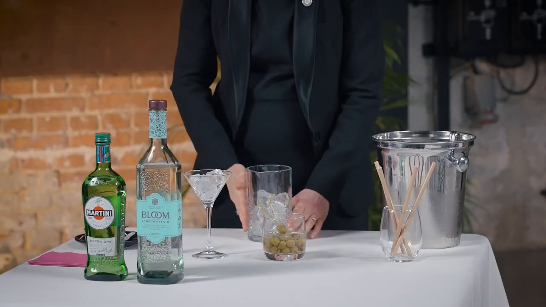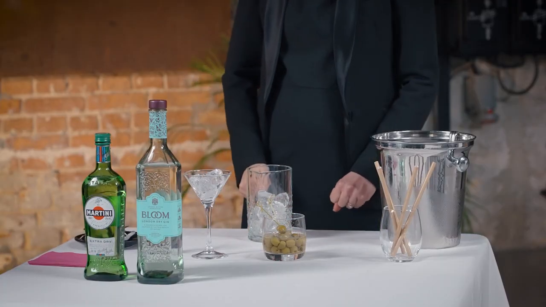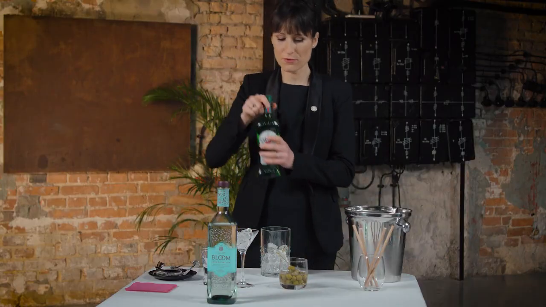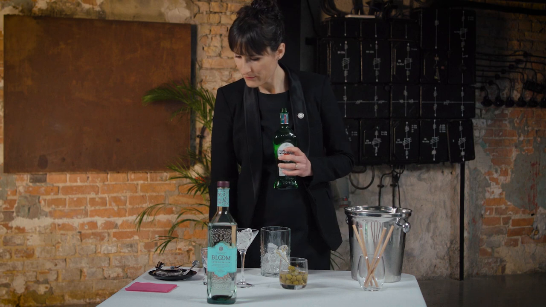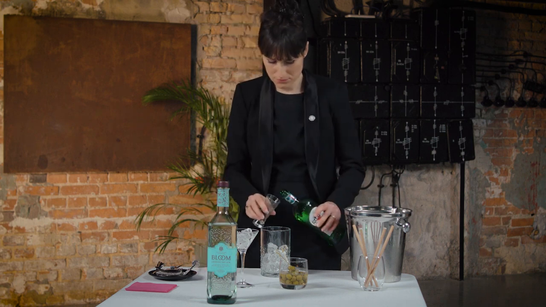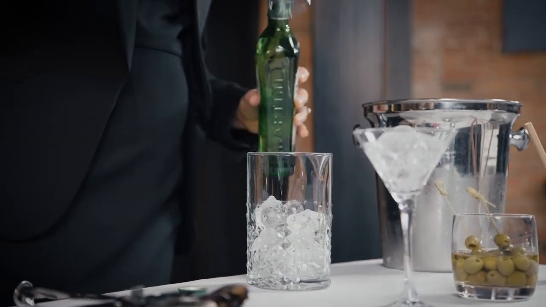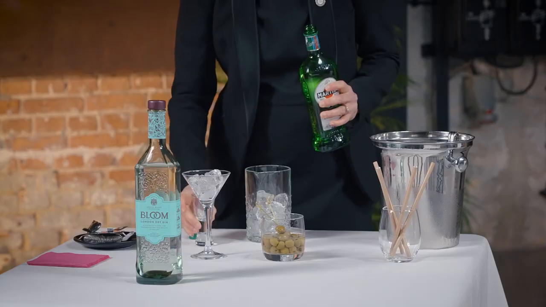Use the correct ingredients and in the correct order as per the recipe. So I'm going to use half a measure of vermouth, dry vermouth. Please note that if cultural variations are used, explain what the correct ingredients are according to the recipe and then why the variation is being made.